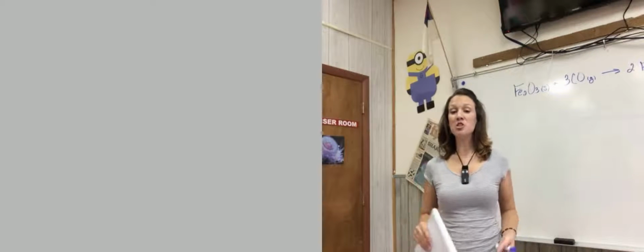So before, you were going from moles to grams. And what that meant is you had to do a moles to moles conversion from one compound to the other. And then once you got to your desired compound, you were able to use your molar mass to go from moles to grams. Well, now we're going to be doing it the reverse way.